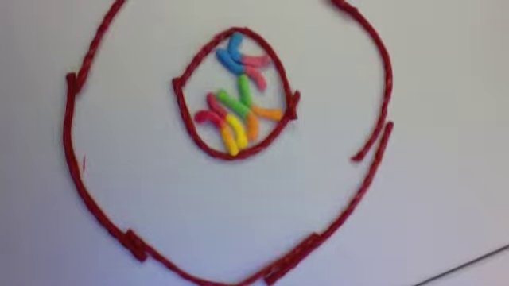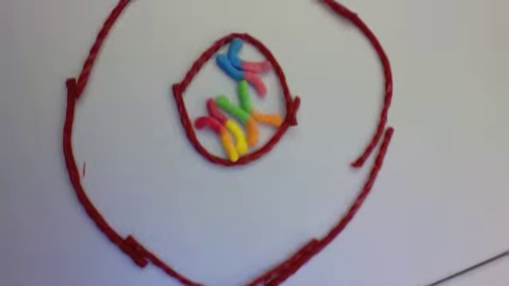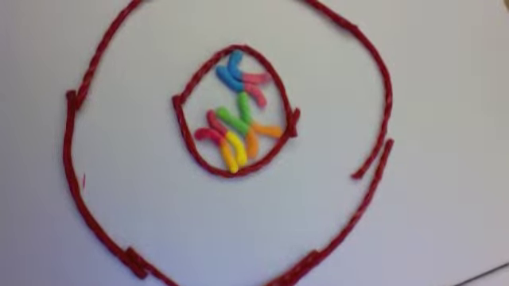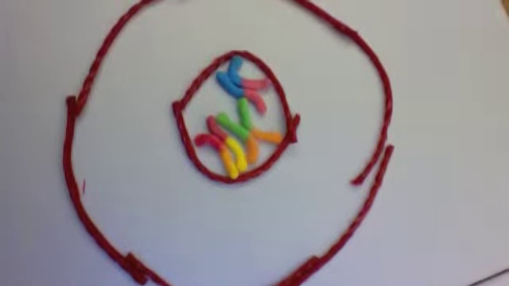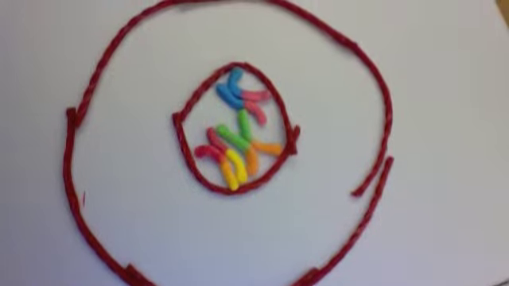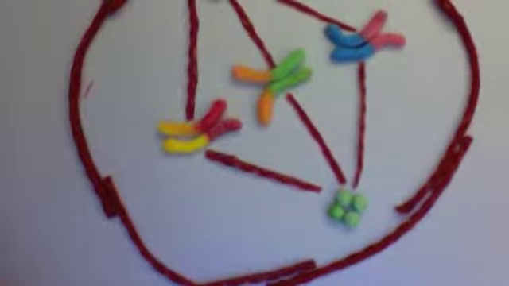In prometaphase, the nuclear envelope begins to disappear and the mitotic spindles attach to the kinetochores of the chromosomes. The kinetochore is a region of specialized protein located at the centromere region. As the spindles attach, they begin to move the chromosomes back and forth. The third phase is metaphase.